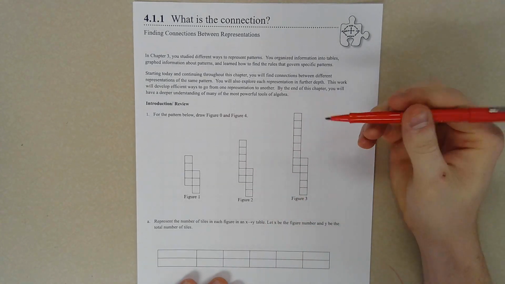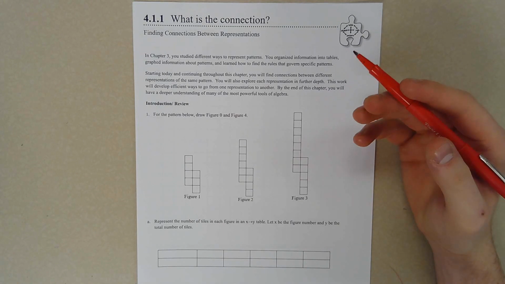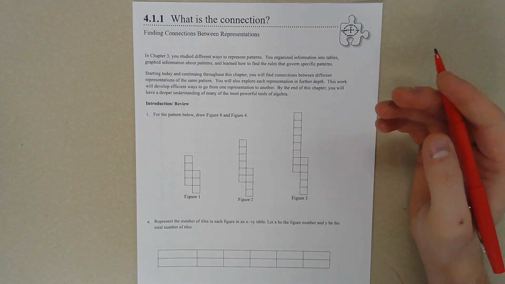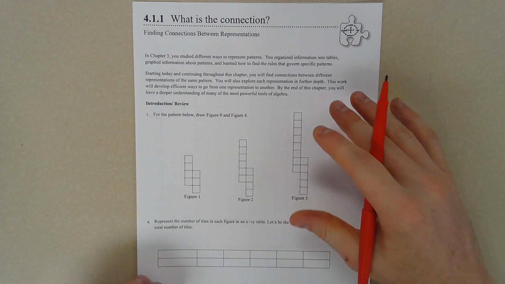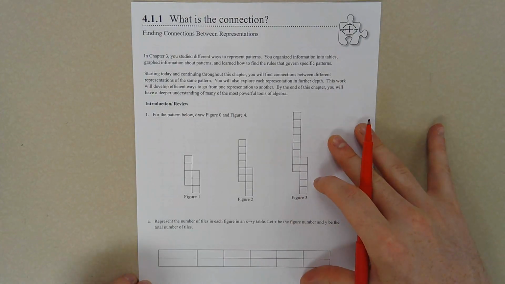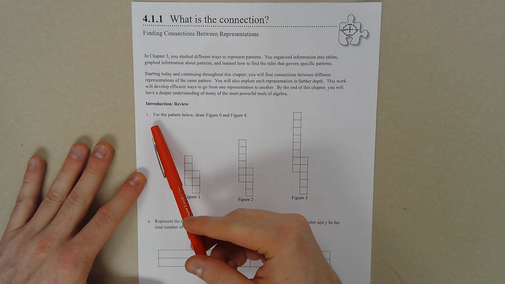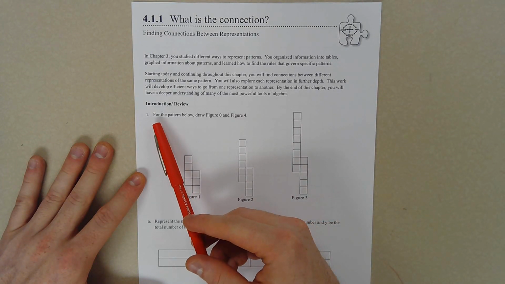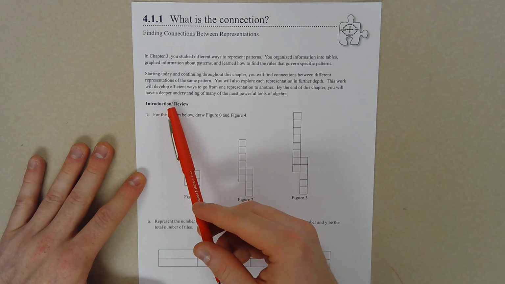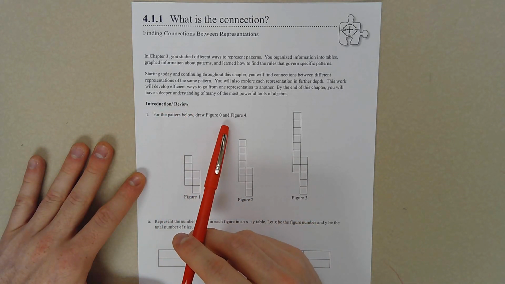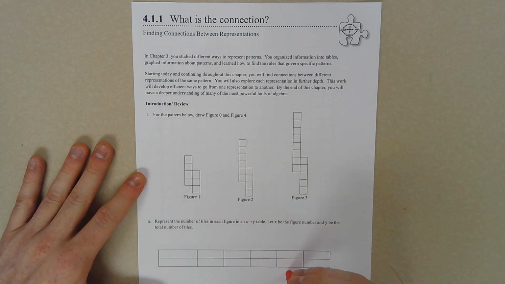So please follow along. Make sure that you have a pencil, and we are going to be working through our 4.1.1 lesson here together. In problem number 1, this is an introduction and review. For the pattern below, draw figure 0 and figure 4.